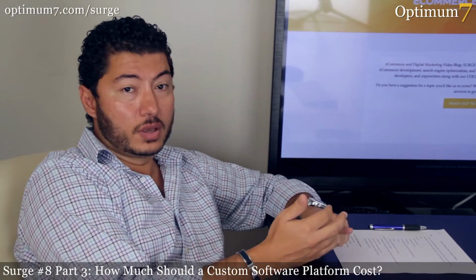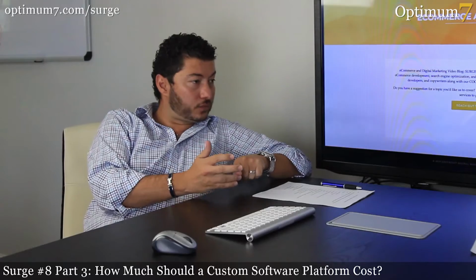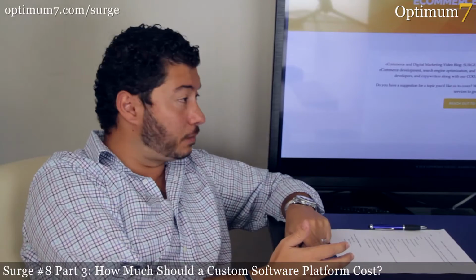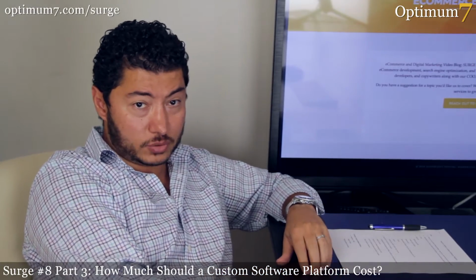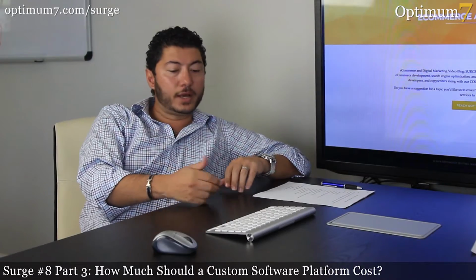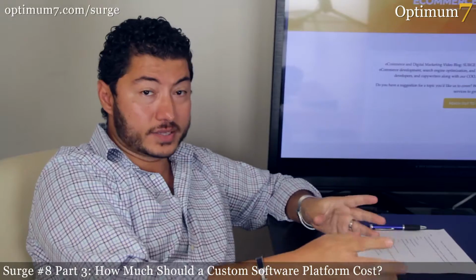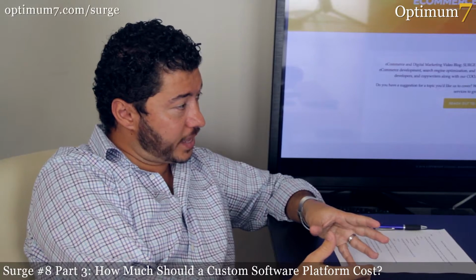Are you going to use Laravel or CodeIgniter from PHP? Are you going to use ASP? Are you going to use Python? That all changes based on the type of project you're looking for. So from a technical standpoint, all of that needs to be planned out.